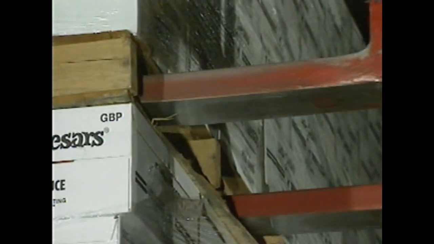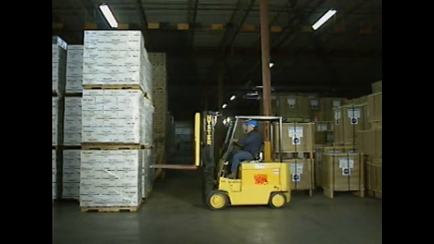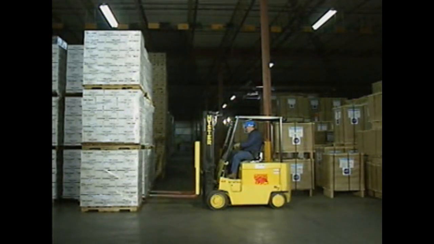When you're sure that the load is stable, lower the forks slightly to disengage them from the pallet. Then, carefully back away until the forks are clear. Next, lower the mast and lower the forks until they just clear the floor.